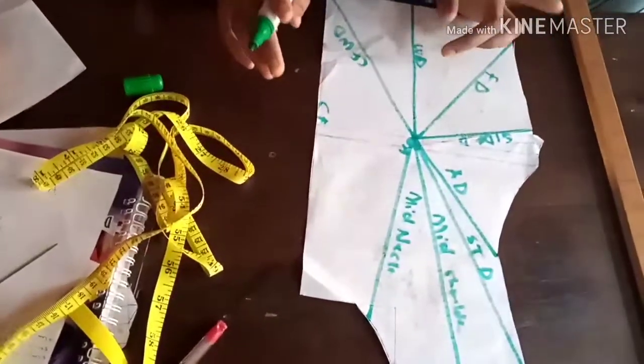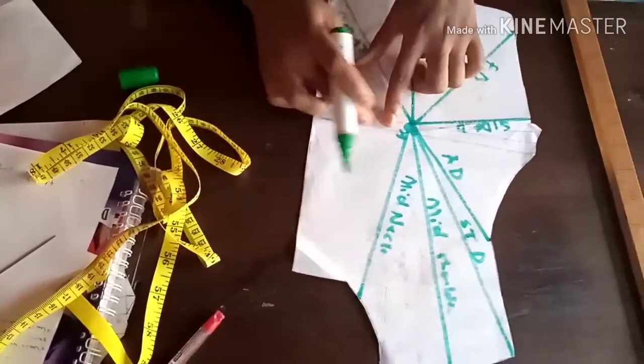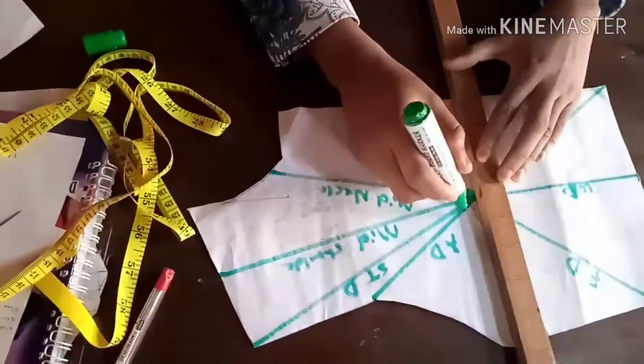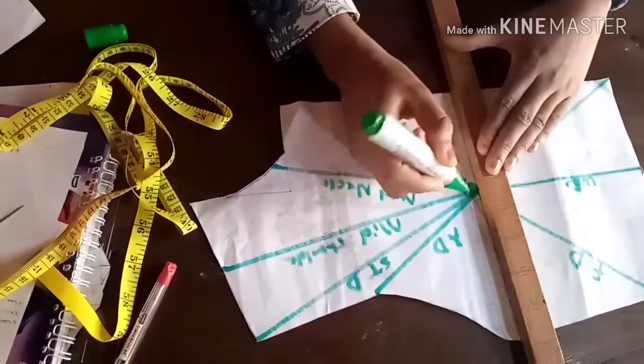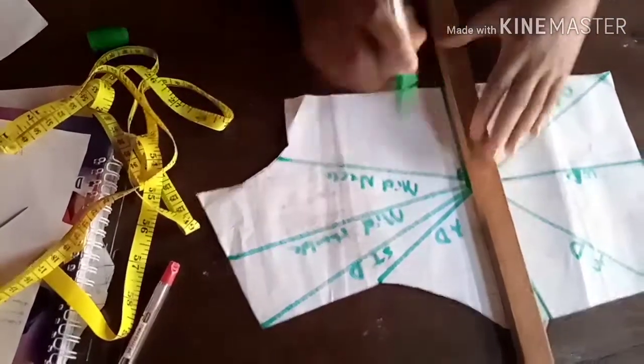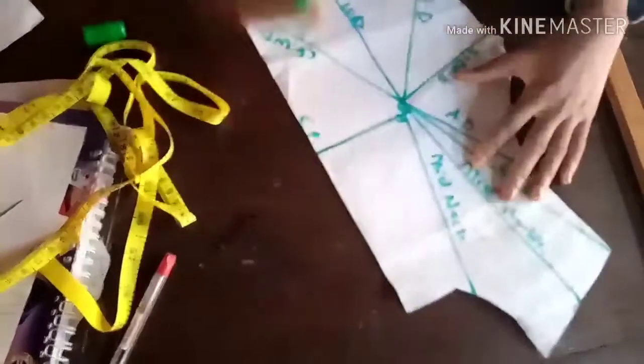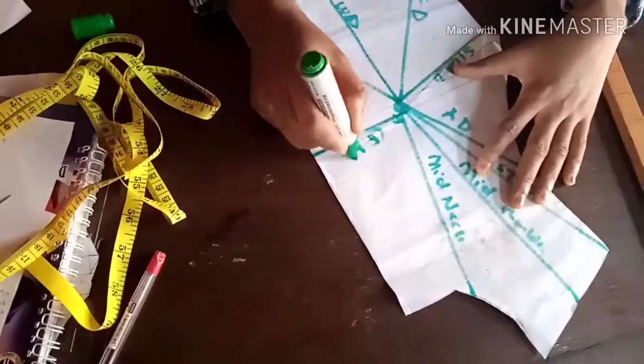Then the next one is the center front bust dart. For the center front bust dart, on your bust measurement on this chest line, you're just going to connect it straight like this. See the way it is? Just connect it like this, straight. This is the bust line, where we took our measurement on our chest line. So this is the CF bust dart.